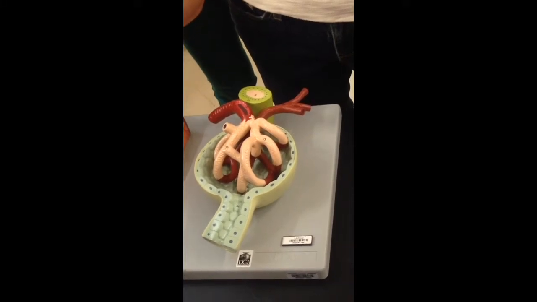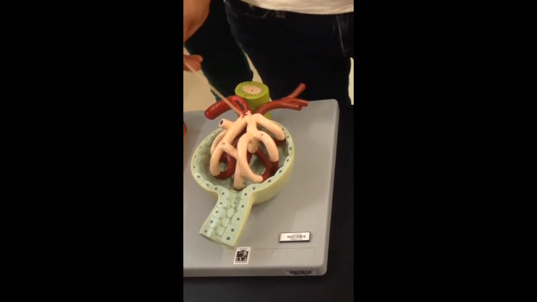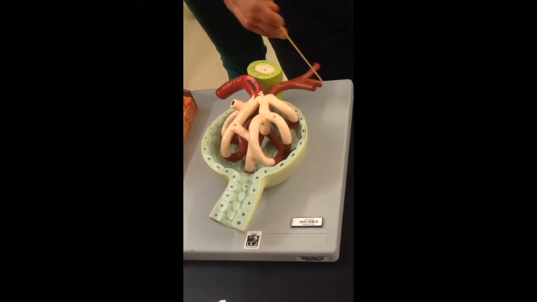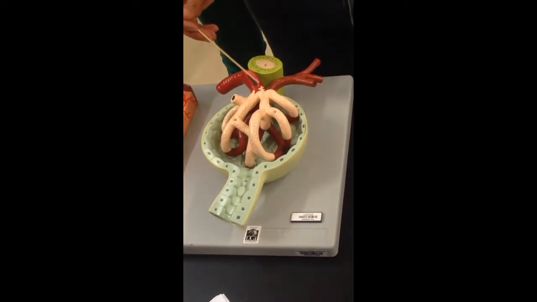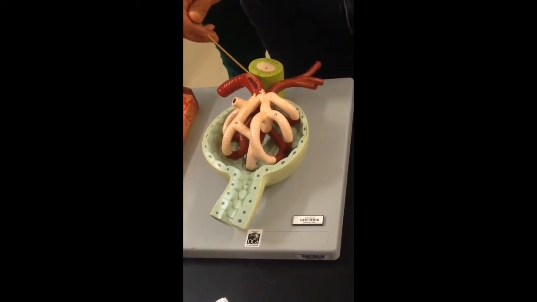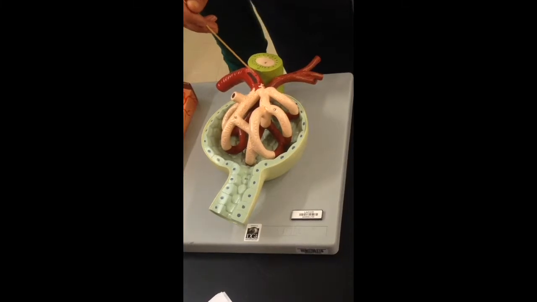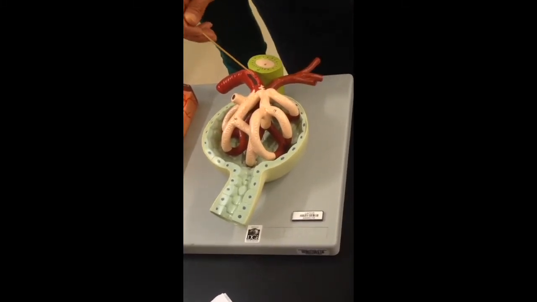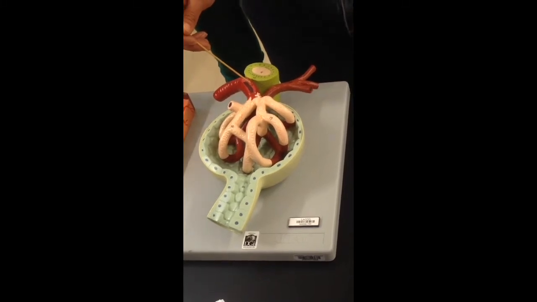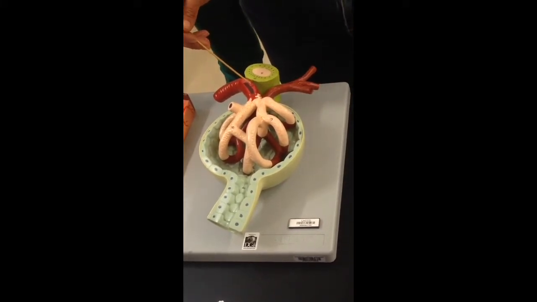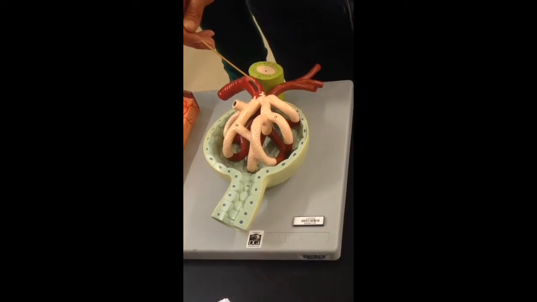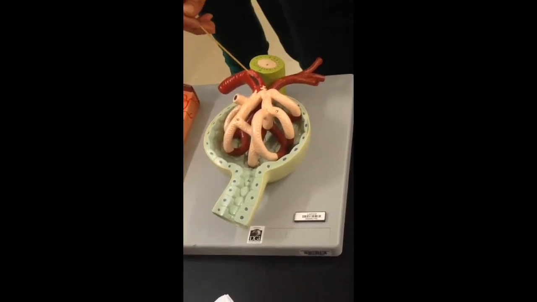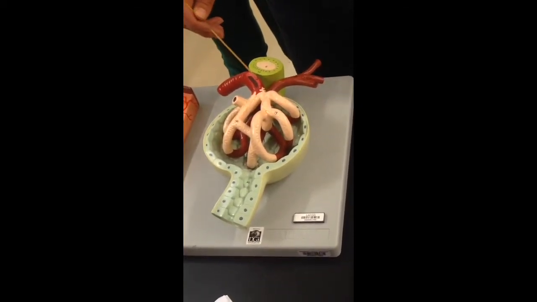So here is your afferent arteriole coming in, and then here's the efferent arteriole leaving, and we know it's afferent because it's cut away to show you these juxtaglomerular cells, and this is part of that juxtaglomerular complex. So these guys are going to secrete, oh my god, I'm forming a blank, and not erythropoietin, renin. So these are going to secrete renin to increase blood pressure.